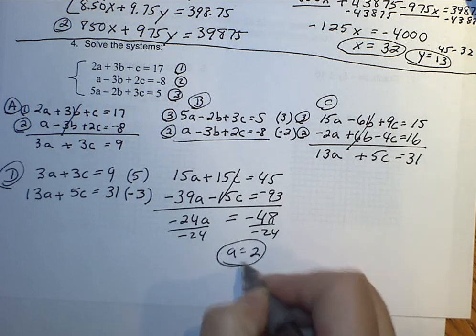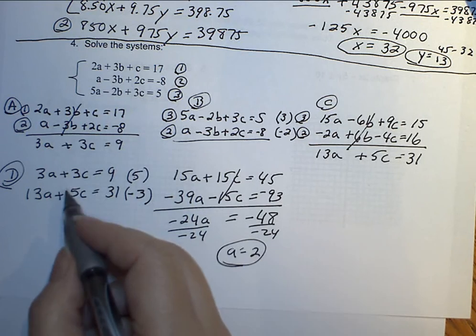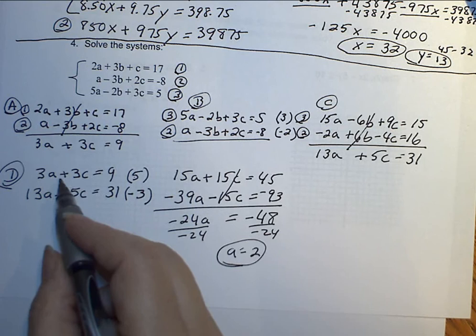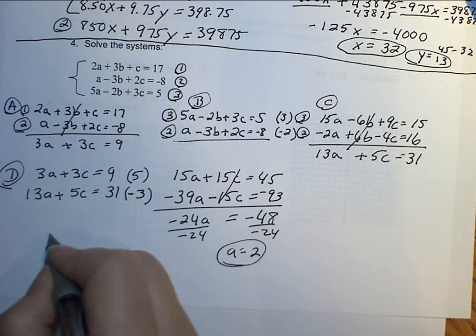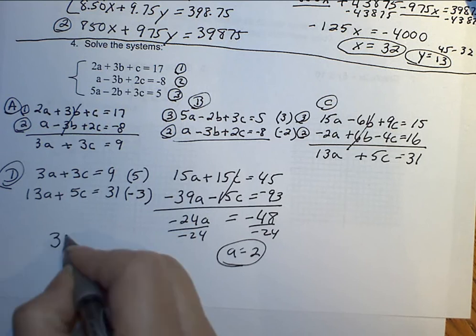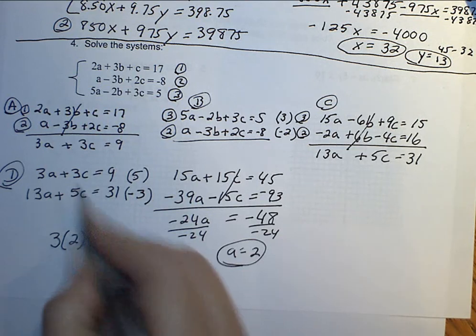So you can put it into either one of these equations. So I'll put it into the top one. So I have 3a, but instead of a, it's 2, plus 3c is equal to 9.